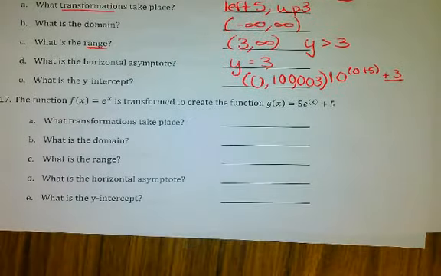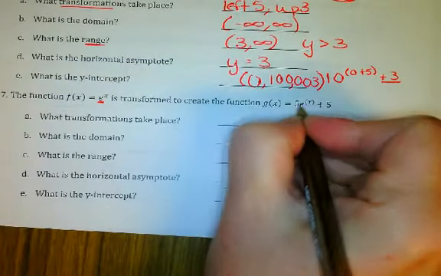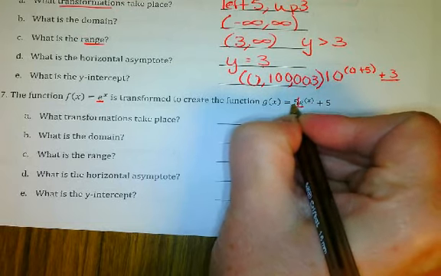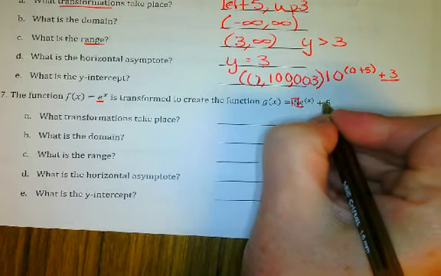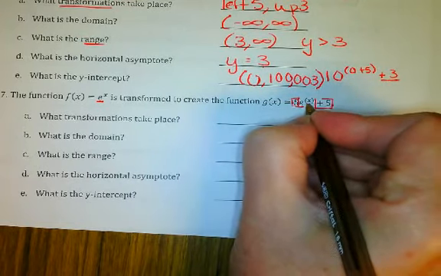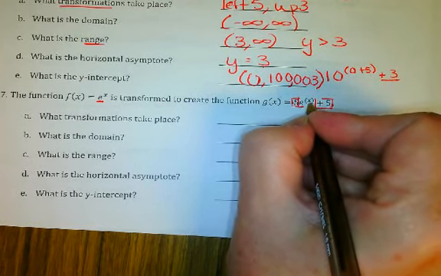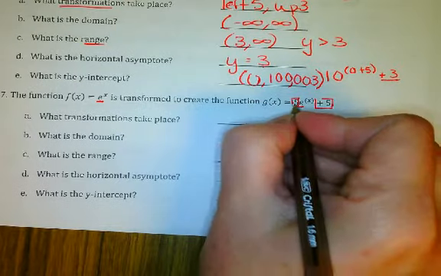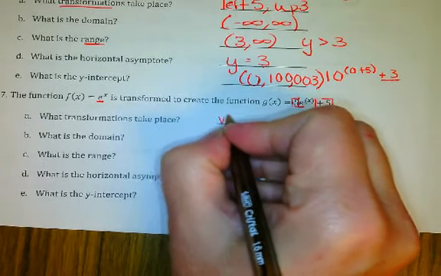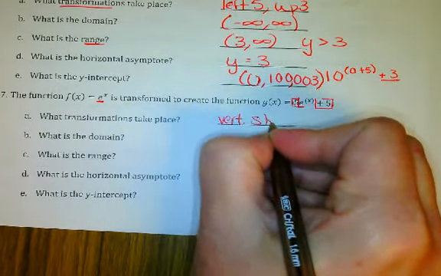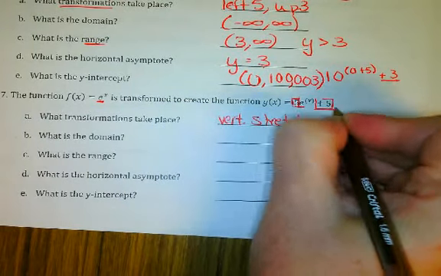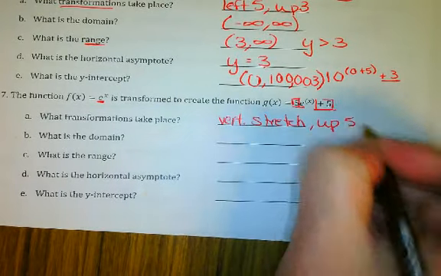All right, on the next one, again, transformations. We're just looking here. This is the parent function. So as far as my transformations go, I'm just looking here and I'm looking here. Nothing's happening here with the horizontal, so it's not going to move left and right, because there's just really like a plus 0 or minus 0 there. But what I can tell is this is going to be a vertical stretch. And I also know it's going to move up 5.